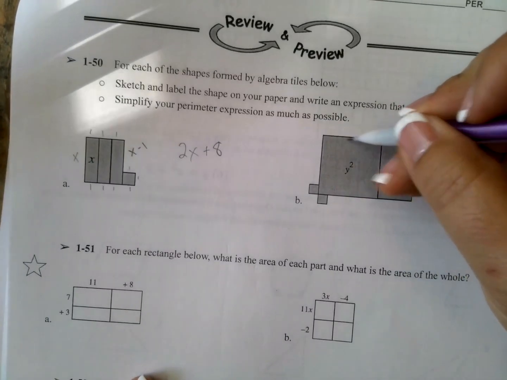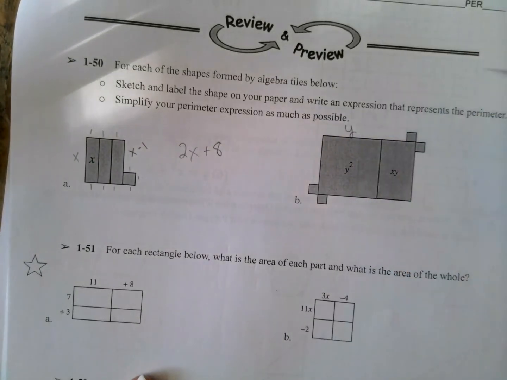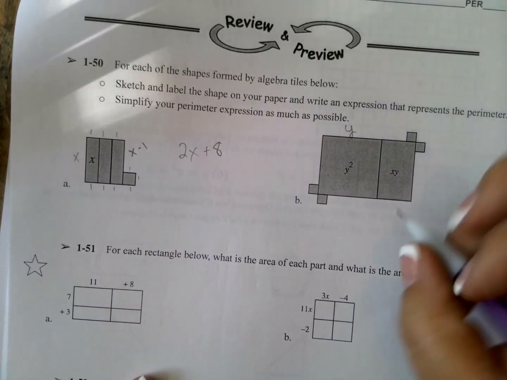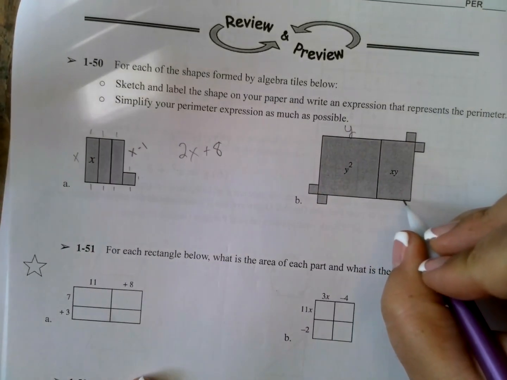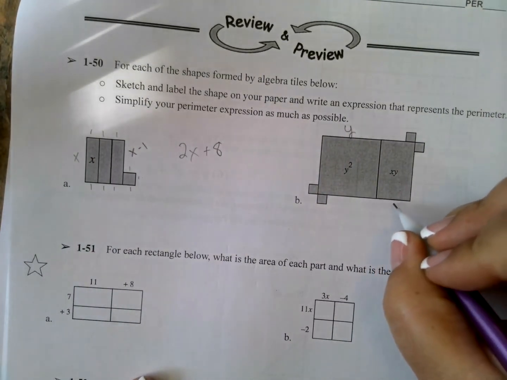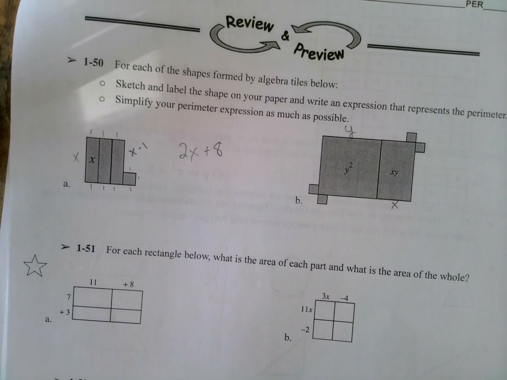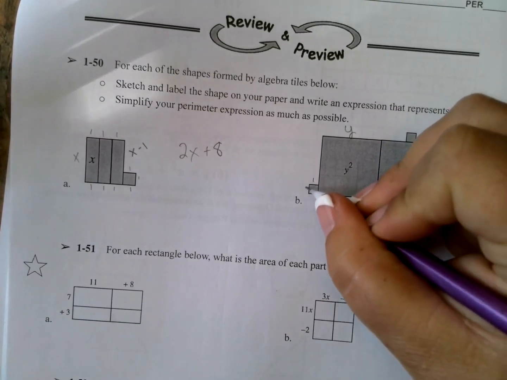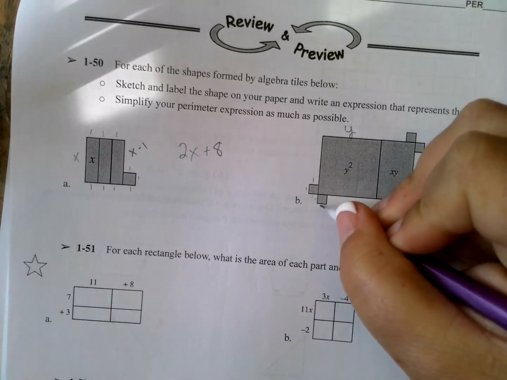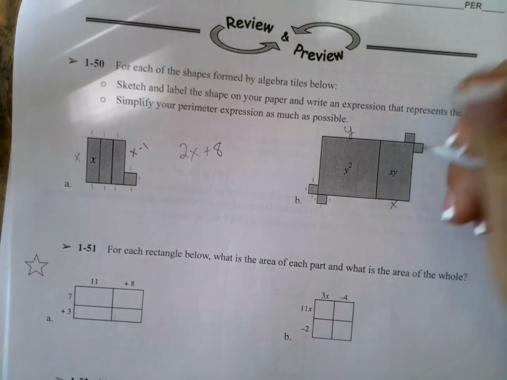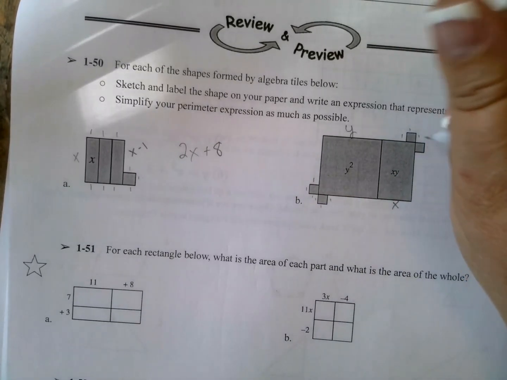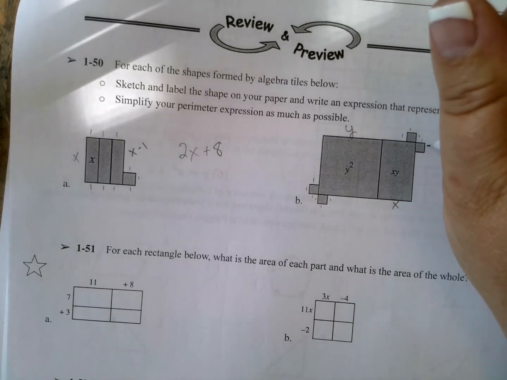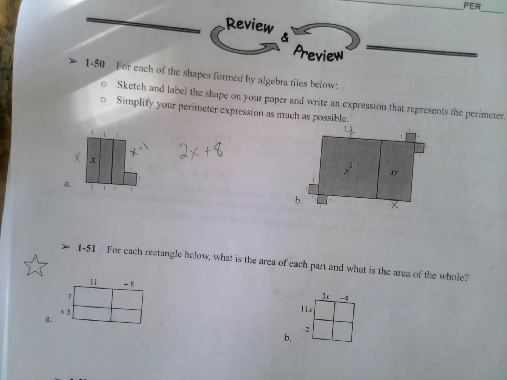Okay, this side right here is Y. And I know this side right here is X. Those are the basic ones we know. And then I know each individual one of these is 1, 1, 1, 1, 1, 1, 1, 1, 1, 1, 1.